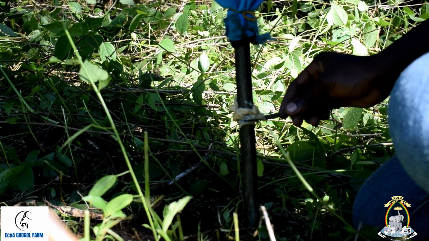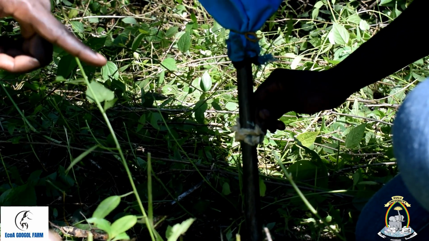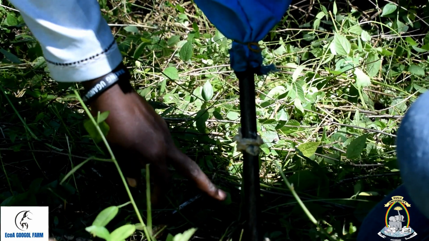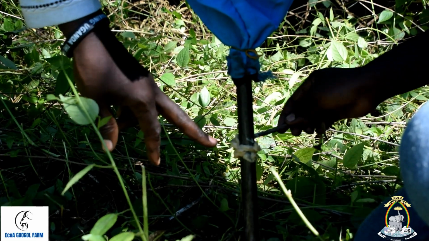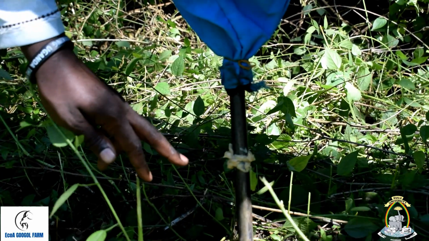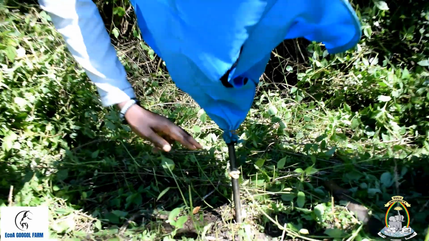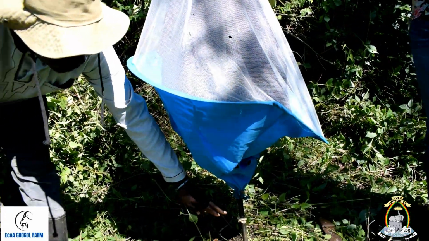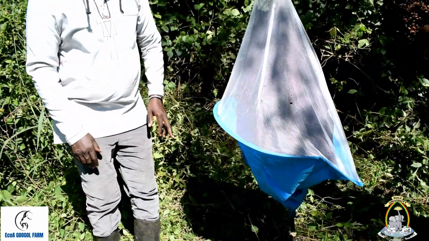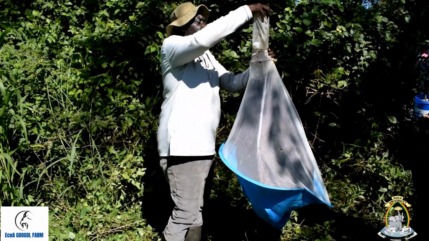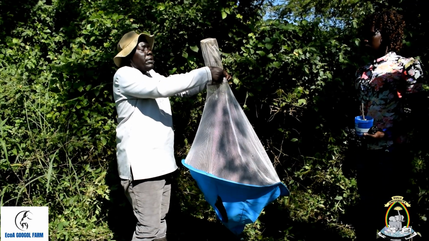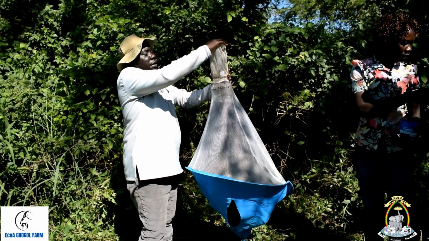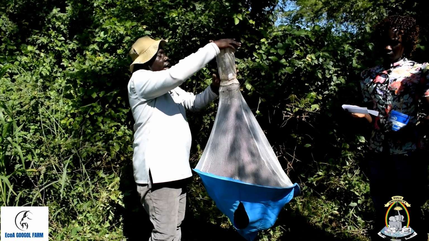The grease works as a trap for insects, to stop them from crawling up. If they try to come upwards and touch here, they will get stuck. Because of that, it acts as a barrier to control ants and other crawling insects. So this is what we call the Biconical Trap, which we use for population dynamic studies to know how many insects are in that area.